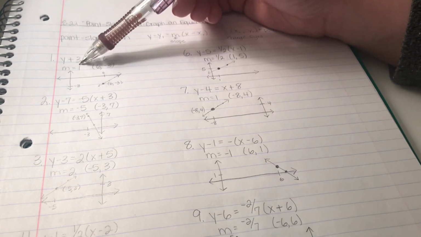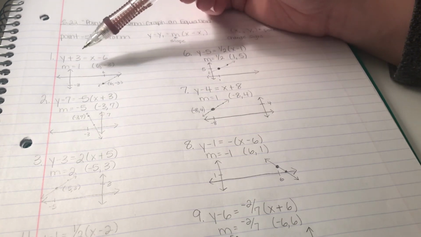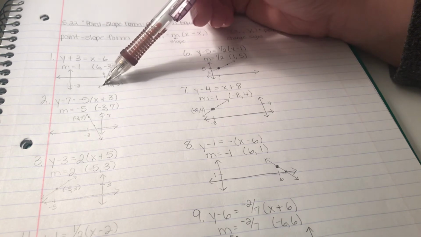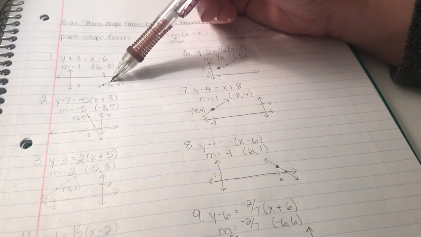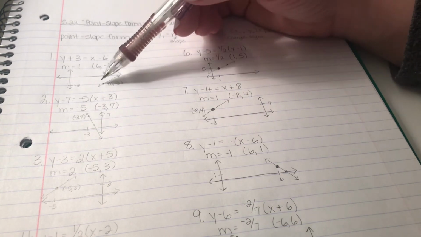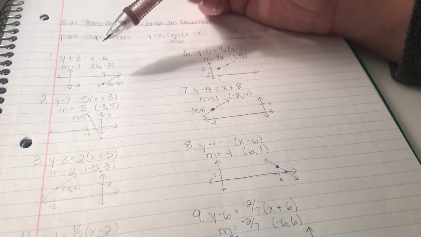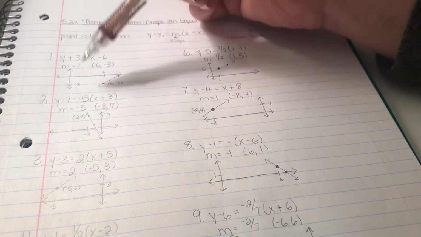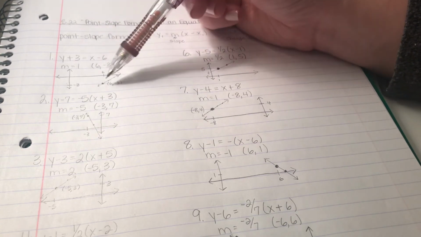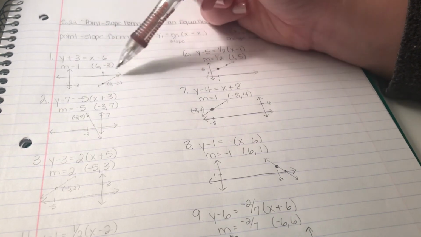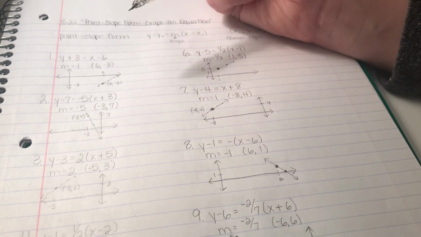Since our slope is 1, and slope means rise over run, from the point 6, negative 3, I can go up 1 and over 1. That would put us at 7, negative 2, right? If you plot those 2 points, again by hand, that would be enough so that you could use a ruler to draw your line. But on the computer, once you plot those 2 points, it will automatically connect them and draw your line.